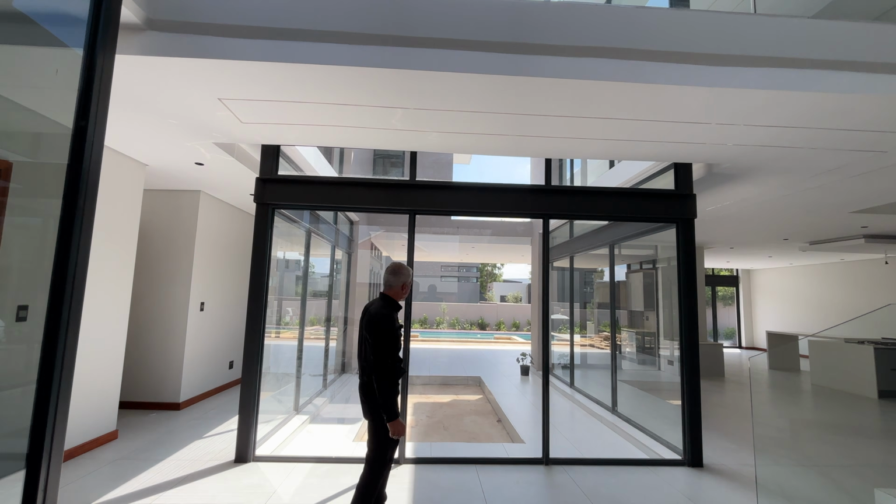Then you enter into a double volume entrance hall, and then it steps back down to a single level with the bridge that we've done over that section. So we've got different layers at different levels, and because it's so open on the front, we've got a lot of light coming into that area. So it really is a very striking entrance hall, and I'm excited to show you the reveal of this home.